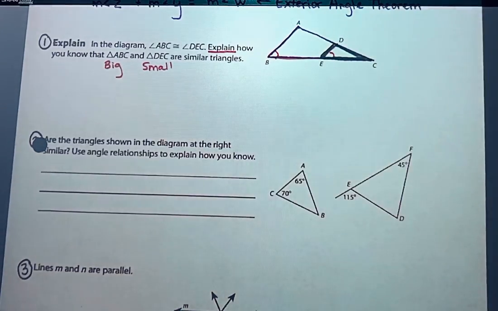So we have a bigger triangle and a smaller triangle, and they want to know how we know they are similar triangles. Well, in order for triangles to be similar, like I said earlier, they have to have similar shape and size. But the key is the angles must be the same.